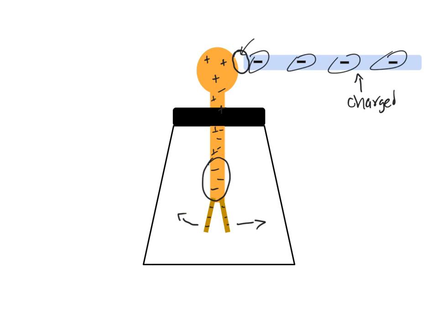Now, this is all well and good, but how can this be used to quantitatively measure charge? There's no numbers involved, right? So you're not going to get a numerical reading from your electroscope. Instead, we can use it to measure relative charge. And by that, I mean we can measure how charged two objects are relative to one another. So let's go ahead to another example.